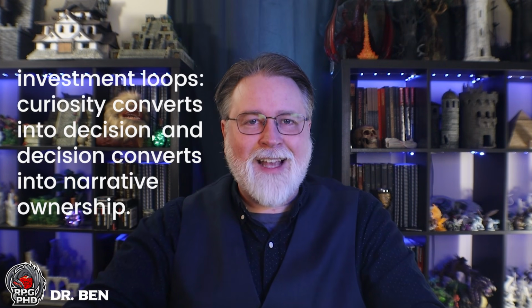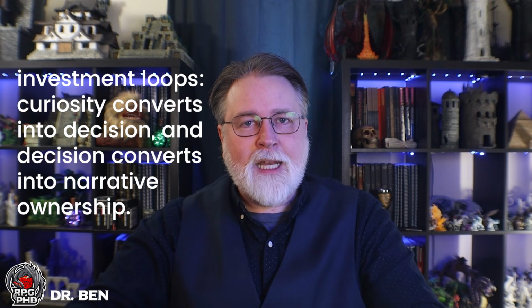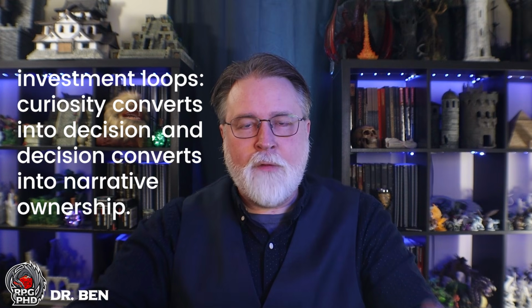This approach relies on what narrative theorists call investment loops. Curiosity converts into decision, and decision converts into narrative ownership. In Blades in the Dark, a crew might need to burn a valuable favor to learn who betrayed them. In Delta Green, pursuing an extra lead means staying on scene one hour too long, enough for something to find them. The question isn't just what's the truth, but what are you willing to pay to know it?